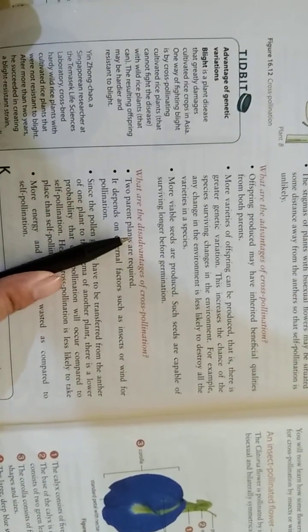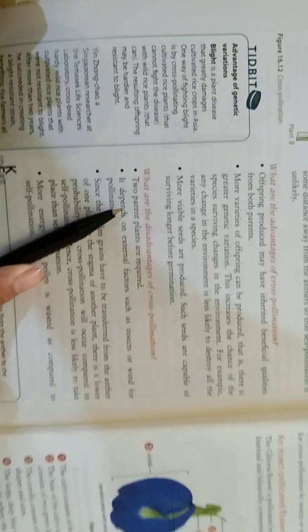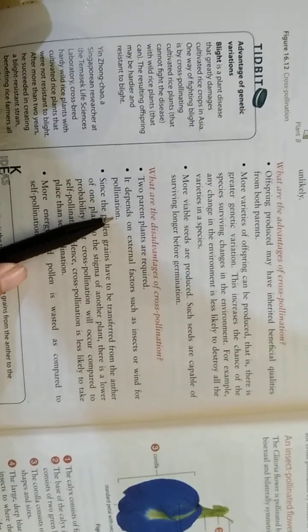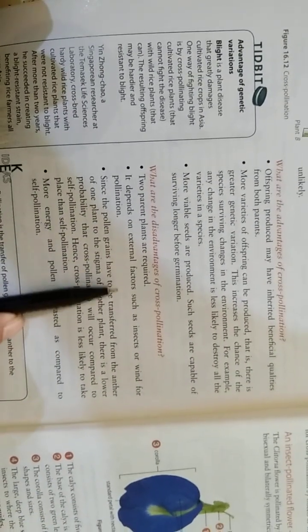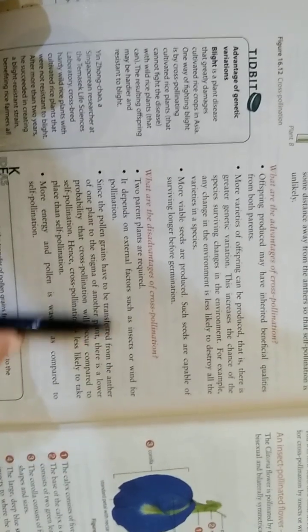What are the disadvantages of cross-pollination? Two parent plants are required. It depends on external factors such as insects or wind for pollination.